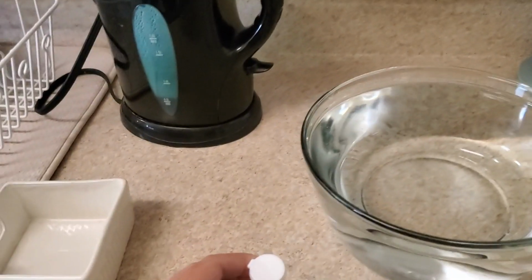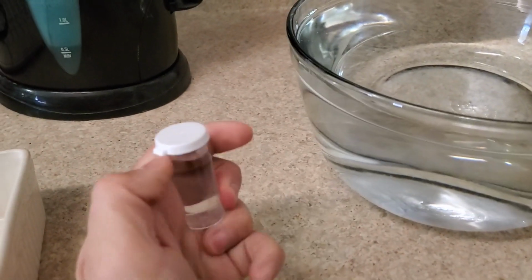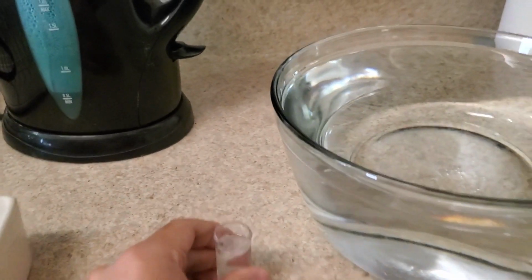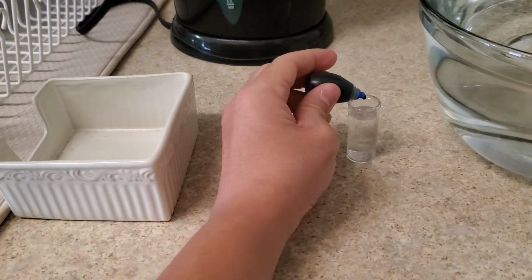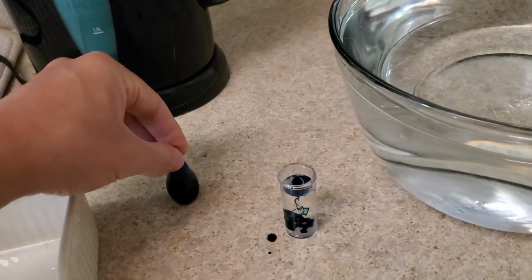So, first I'm going to take my cold water and flip off the cap. I'm going to use blue food coloring to help us distinguish that cold water.